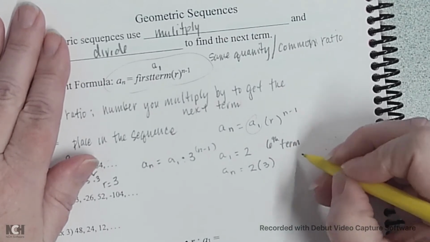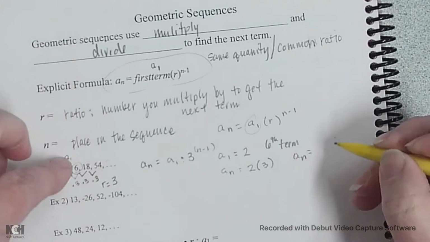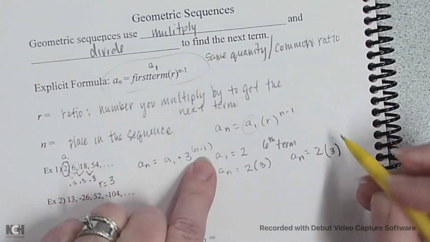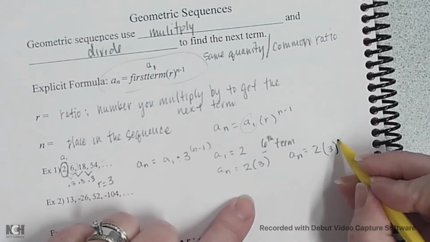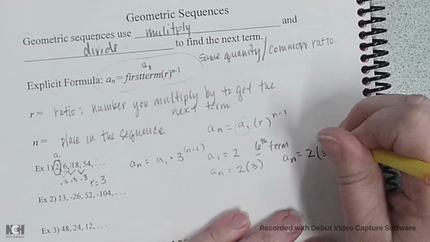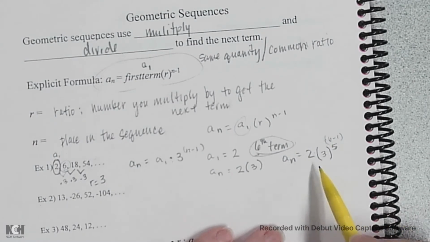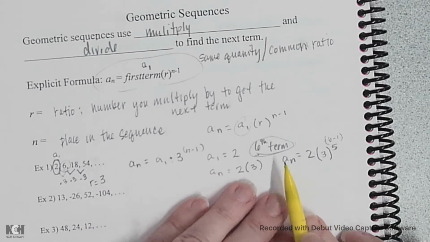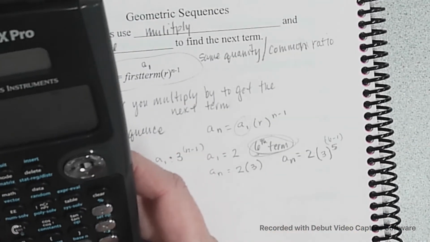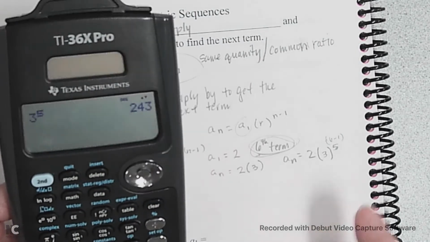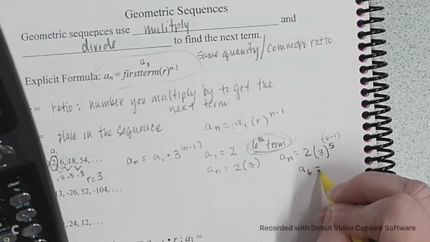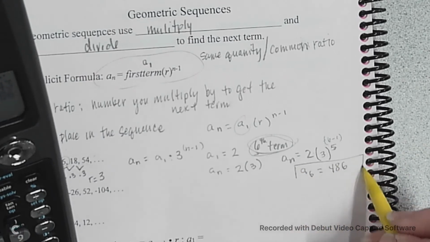We plug everything into our formula: a sub n equals 2 times my ratio of 3 to the n minus 1. We want the sixth term, so 6 minus 1 is 5. In the calculator, we go 3 to the power of 5 first, which equals 243, times 2, which equals 486. So my answer is a sub 6 equals 486. That was my sixth term.